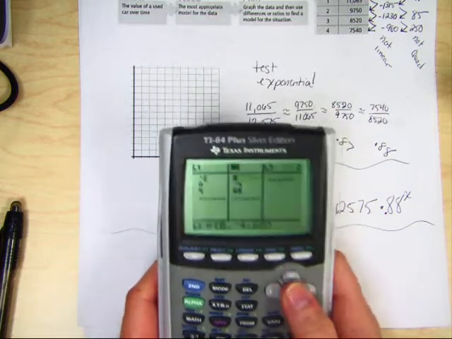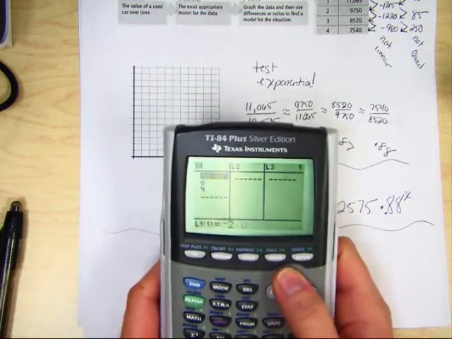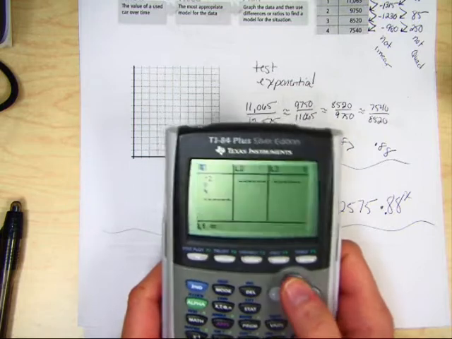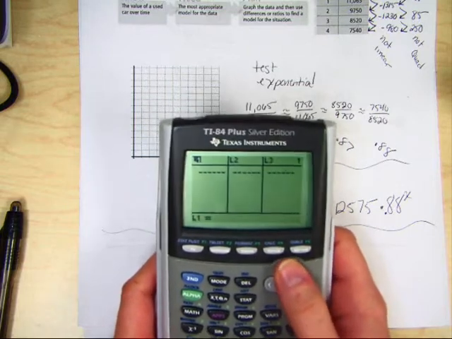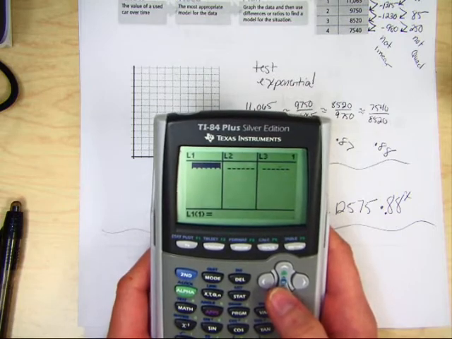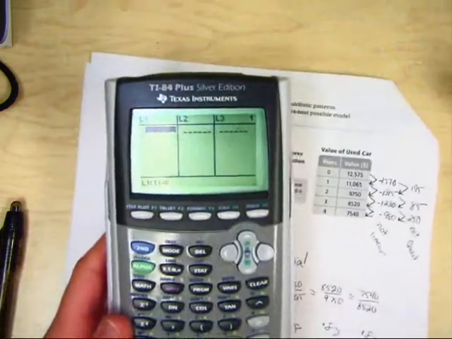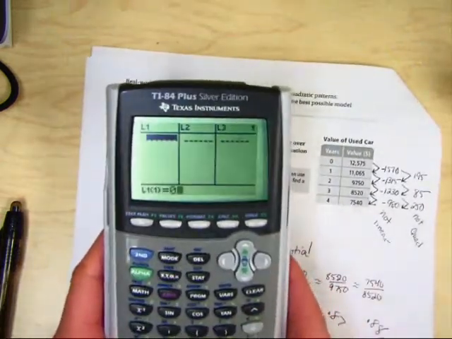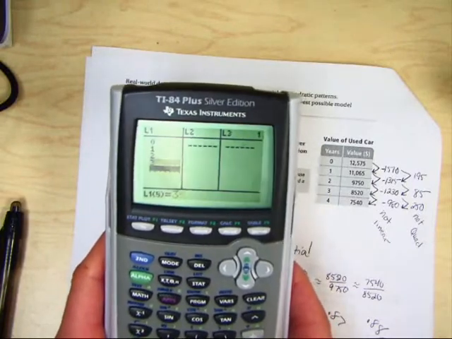You are going to clear any list that is in here by going up and hitting clear. I'll do that one more time. You hit up, you hit clear, then you hit down. And we're going to type in all the x values here. Ready? So 0, 1, 2, 3, 4.